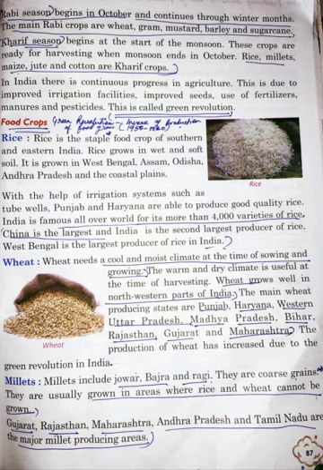An example of food crops is wheat. Wheat is grown in a cool and moist climate at the time of sowing and growing, and it needs a warm and dry climate at the time of harvesting.